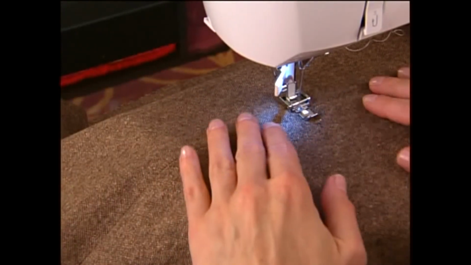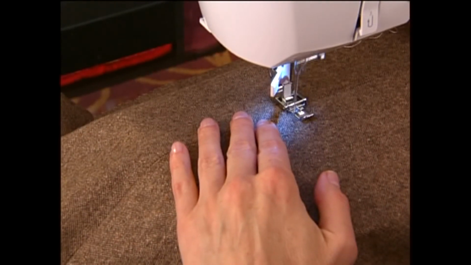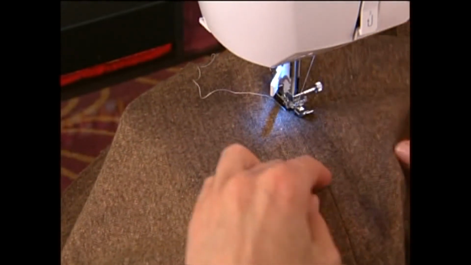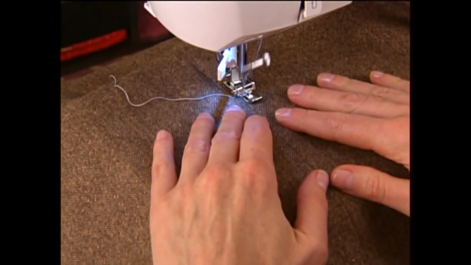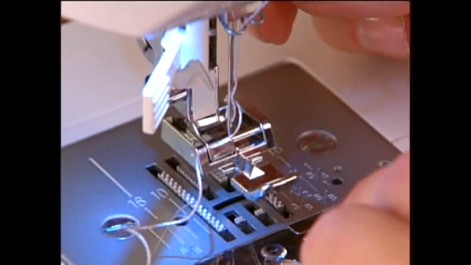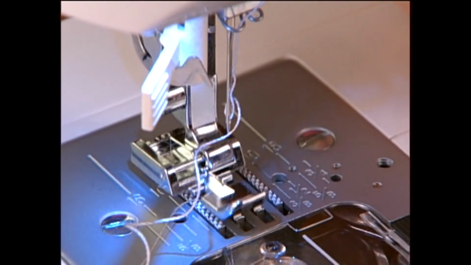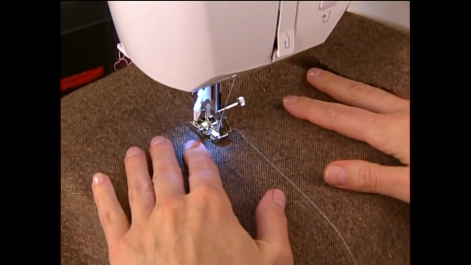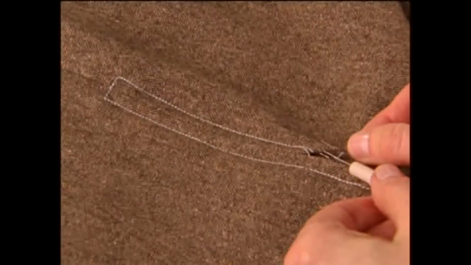Now, with a regular straight stitch, sew across the bottom of the zipper, pivot, and then stitch up the side of the zipper. Now move the zipper foot so it is to the left of the needle, then stitch the bottom, pivot, and sew up the other side of the zipper. Remove the basting.